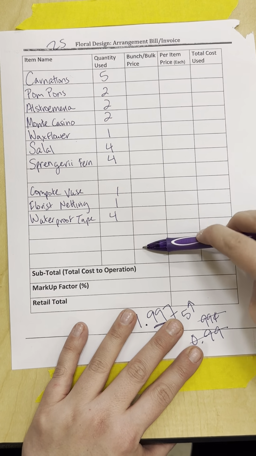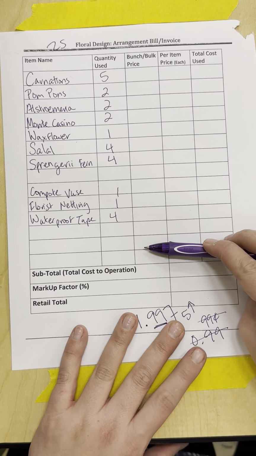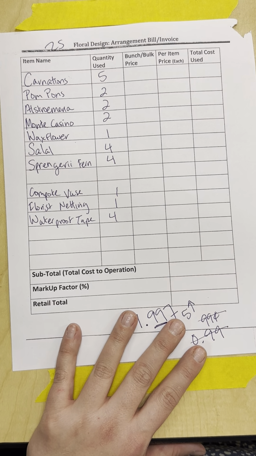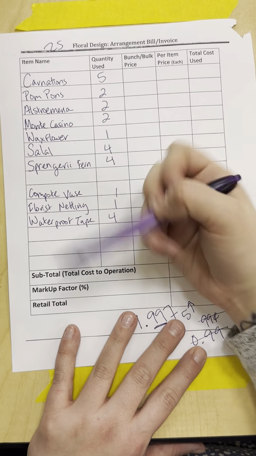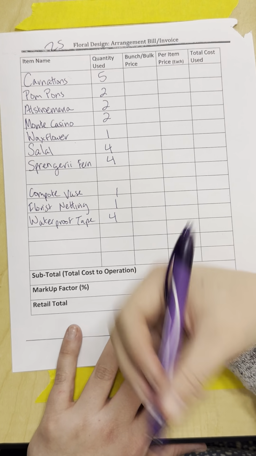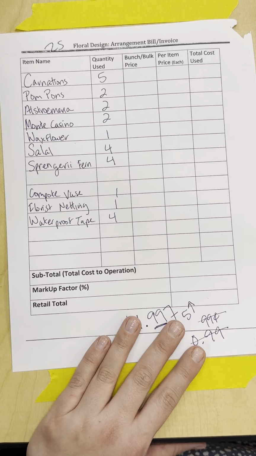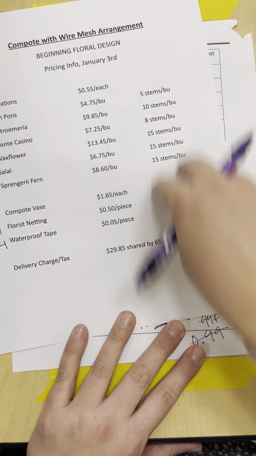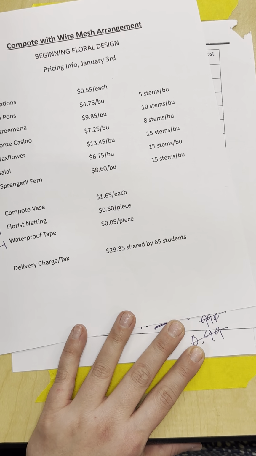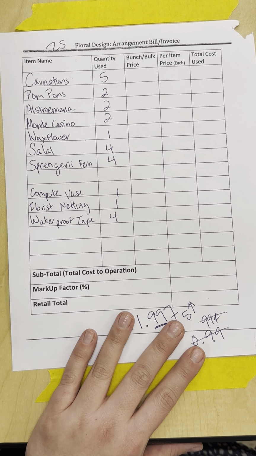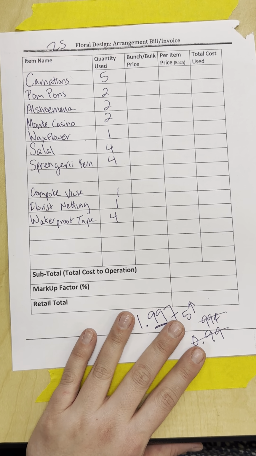Because when I buy, I'm buying for all classes. I'm buying in bulk. Washington Floral is like the Costco of the floral industry. I don't just buy 5 carnations. I have to buy bunches of 35 in a single color. So that's what I'm giving you here. These are from the bill that I got. You're going to take these and transfer it into what one arrangement costs.